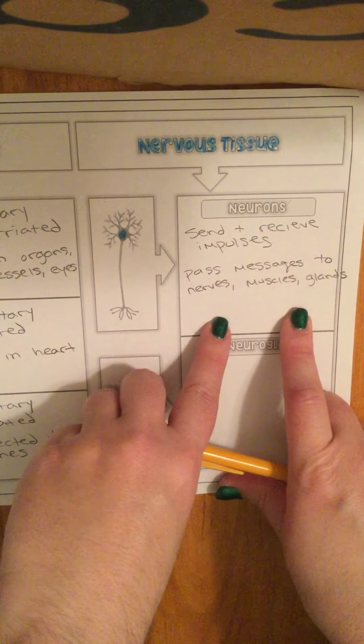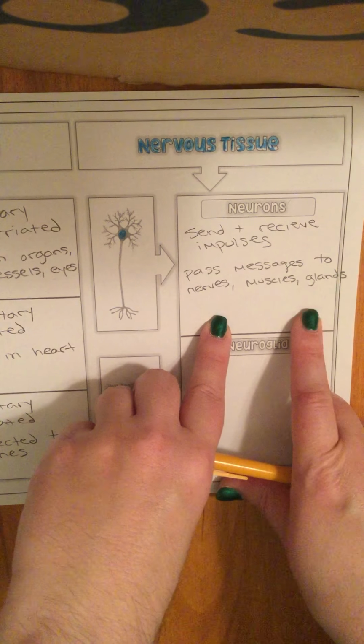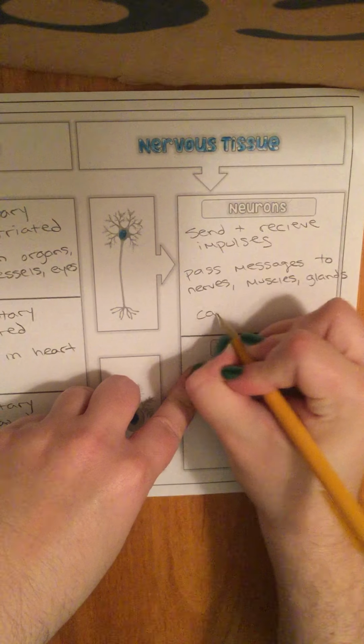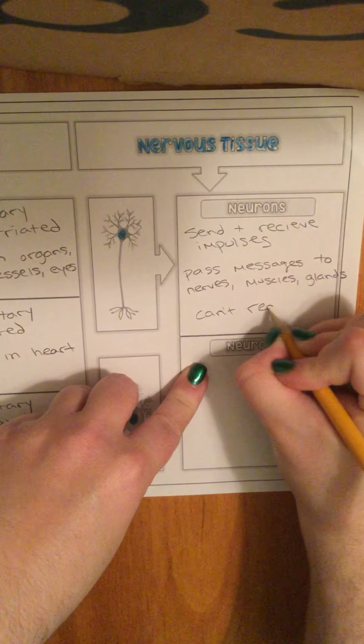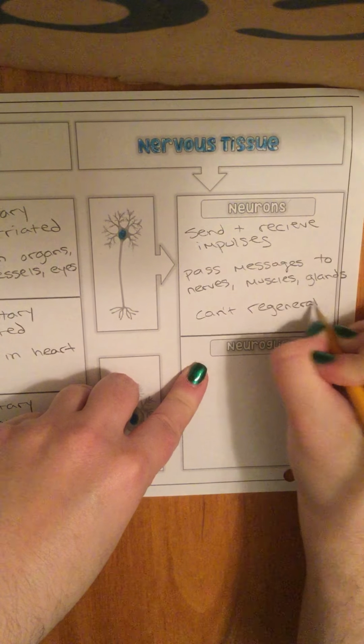These ones cannot do mitosis. They're unable to do mitosis. They can't remake themselves. Well, it kind of makes sense if you think about it, because, I mean, once you grow your brain, you don't need to regrow a new one. That's just called being dead.